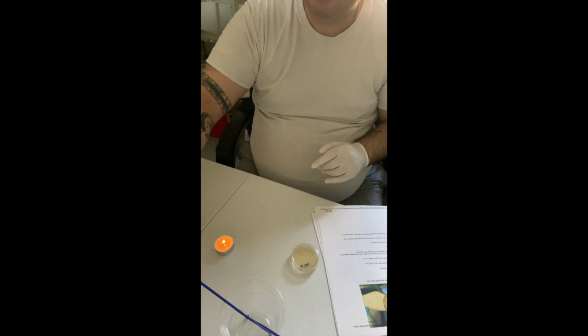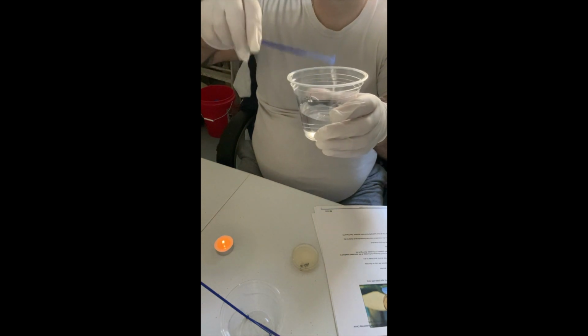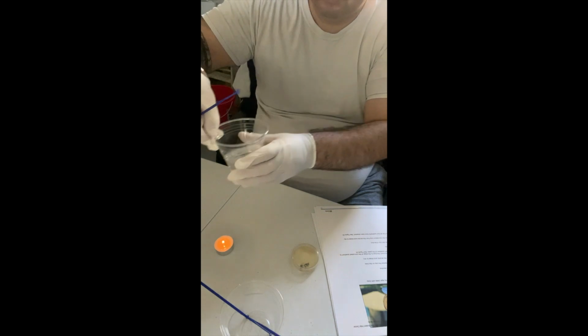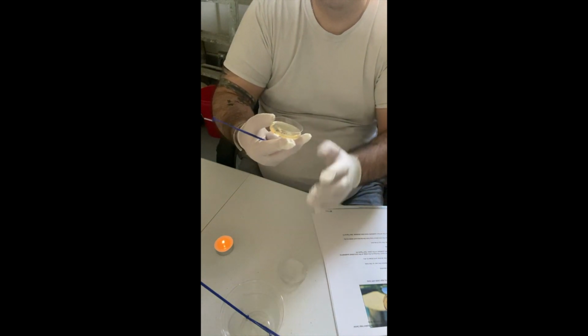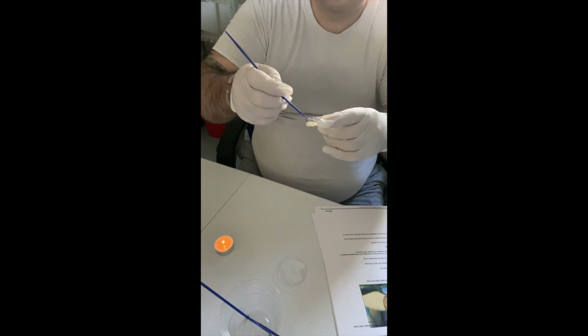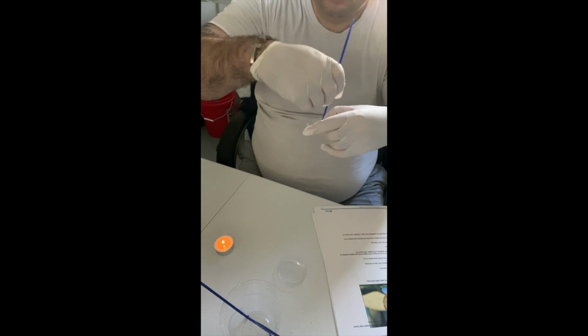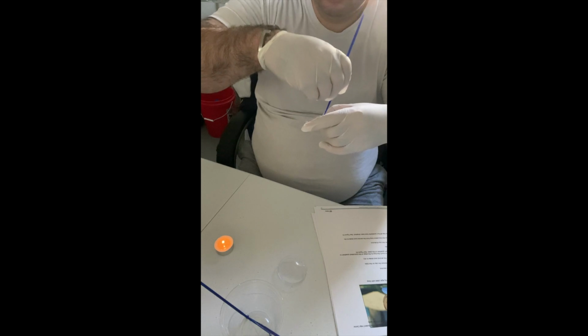Okay, it's been about 20 seconds. Just shaking my inoculation loop here. Lid off, and then I'm going to touch into quadrant 3, and then go into quadrant 4, and a zigzag motion here to transfer the microbes.